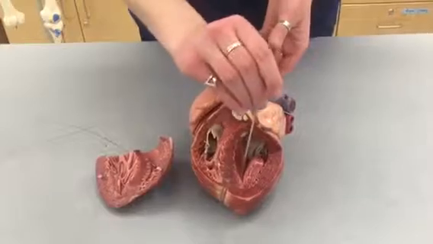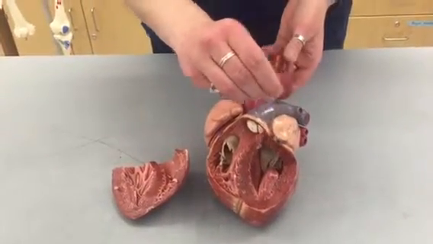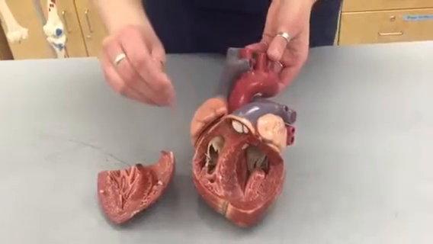Then we're going to go inside the structures of the heart, and everything covering the inner surfaces of the heart is called endocardium. You can see it in all of these places.